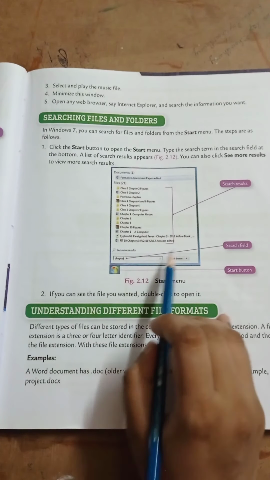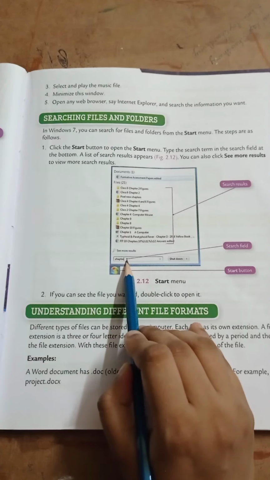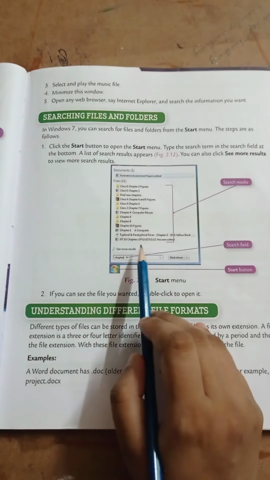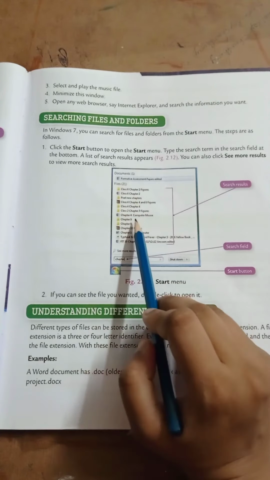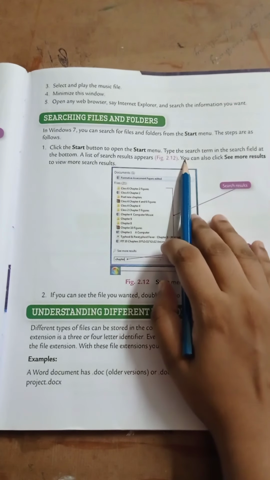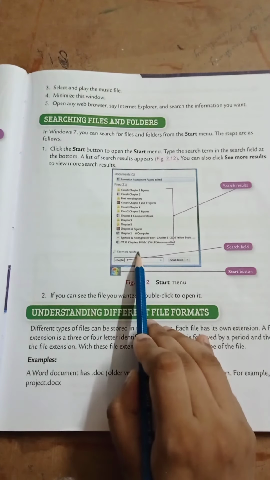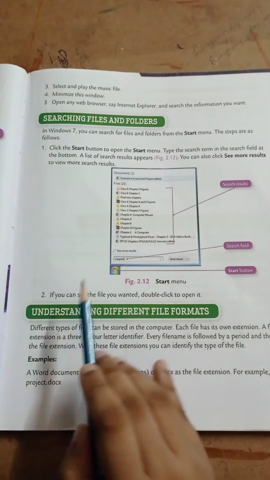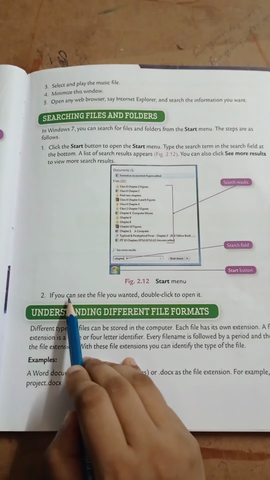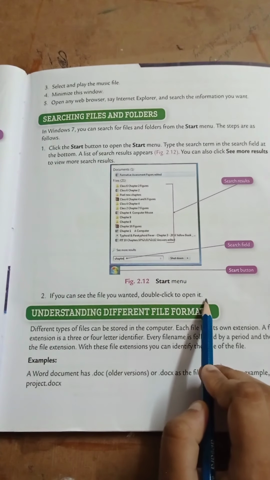Suppose, like in this picture, here "chapter" is searched. So, all the results related to chapter will appear. You can also click See More Results to view more search results. This is the See More Results option. You can also click here to see more results. This is the next step. If you can see the file you wanted, double click to open it.